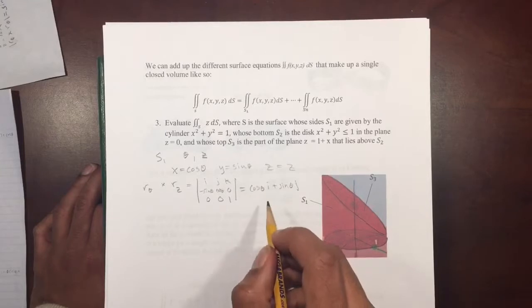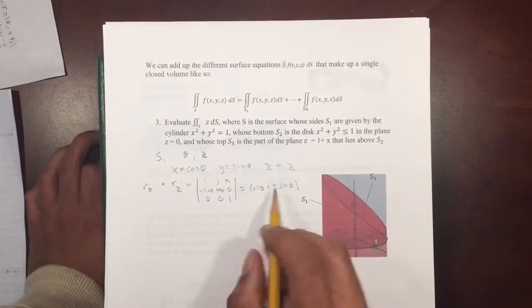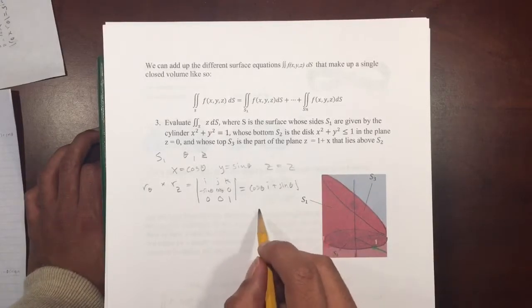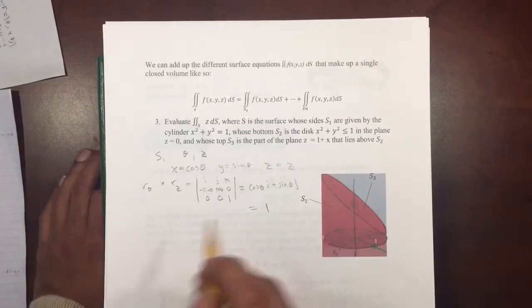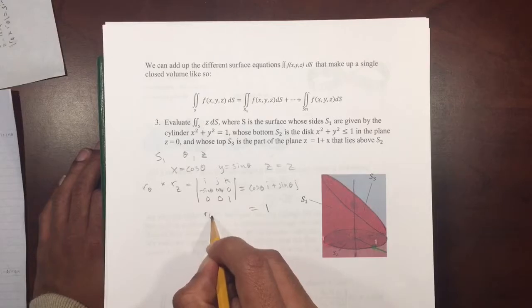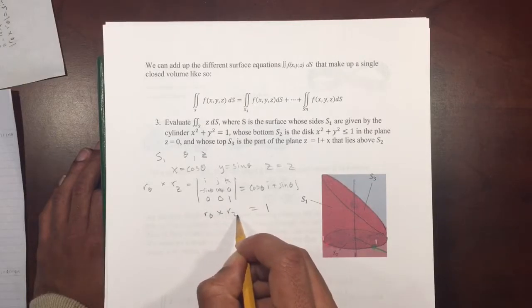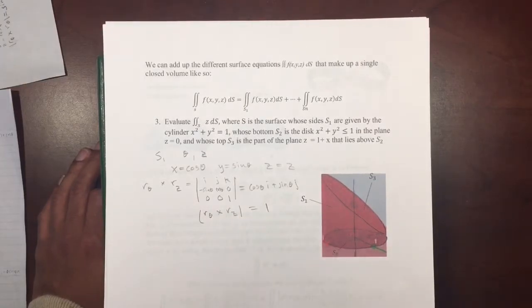If we take the magnitude of that, we get cosine squared theta plus sine squared theta, rather, the square root of that, and we would get 1. So that's the cross product magnitude of rz.